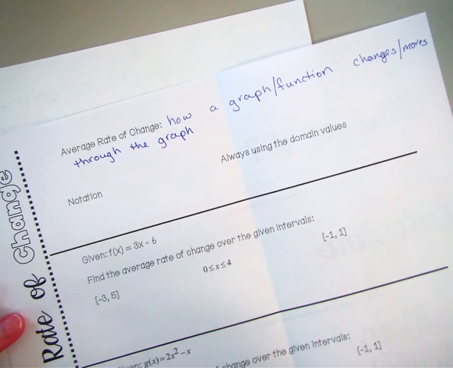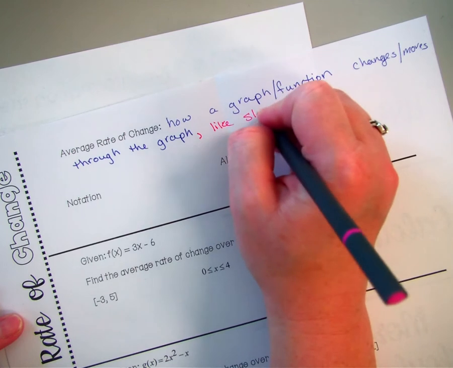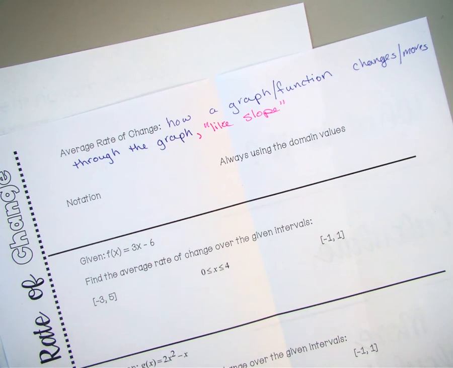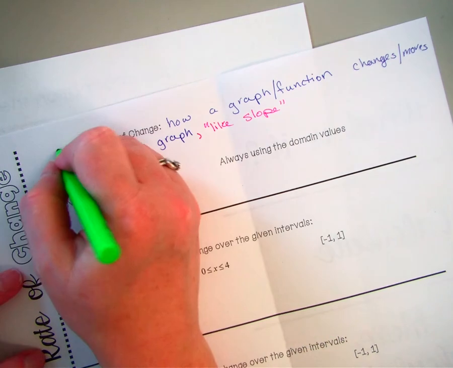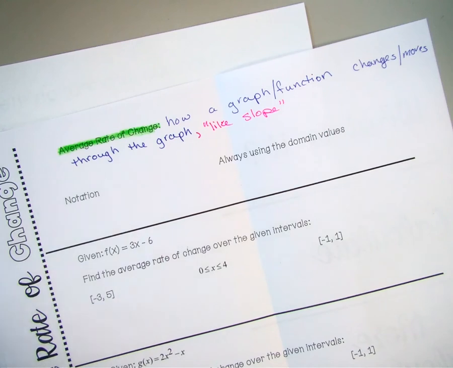So back in Algebra 1, you did talk about this a little bit. And you were probably told that it's like slope, which really it is. Average rate of change is like your slope. You're trying to find the slope of any given function, but we don't call it slope because the only function that has a slope is your linears, your mx plus b, m being your slope. So with the average rate of change, what we're essentially doing is on any function, we're using 2 points on that function to find how that graph is changing between those 2 points.